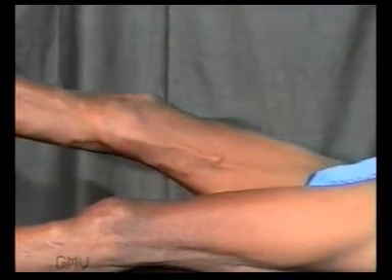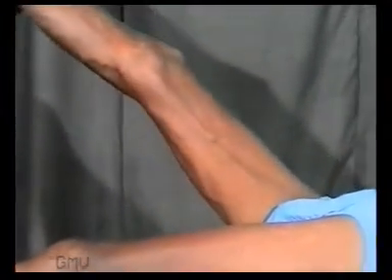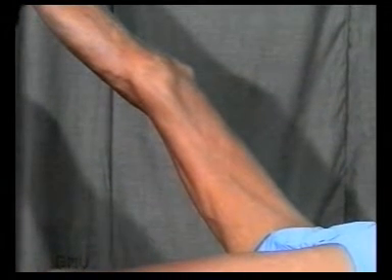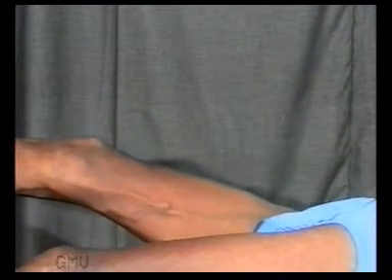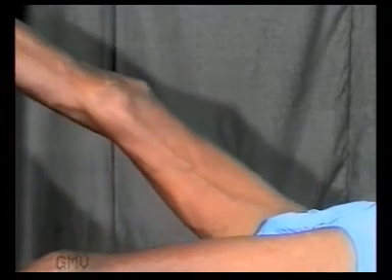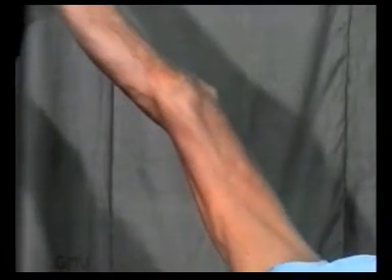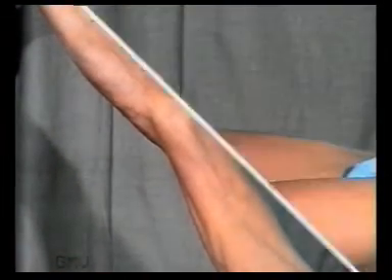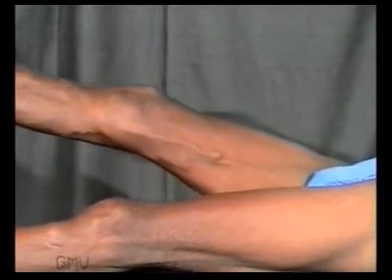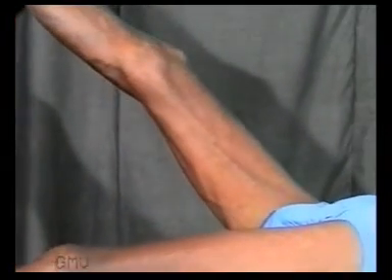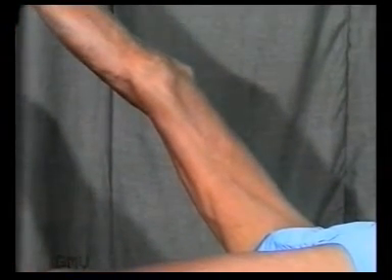Now raise the leg to 60 degrees and check whether the varicosity collapses or not. An uncomplicated varicose vein will always collapse on raising the leg, but if it is secondary to pelvic vein thrombosis or arteriovenous fistula in the leg, then it will not collapse when the leg is raised.